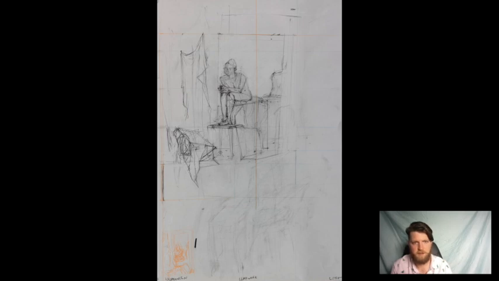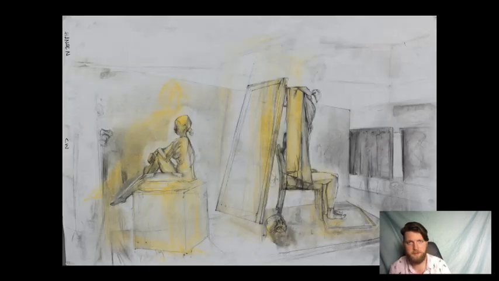Same student did a little diagram in the bottom left corner, trying to figure out what they were going to draw and how they were going to draw it. And by the end of the semester, the student could draw a full setup and really capture what was happening.